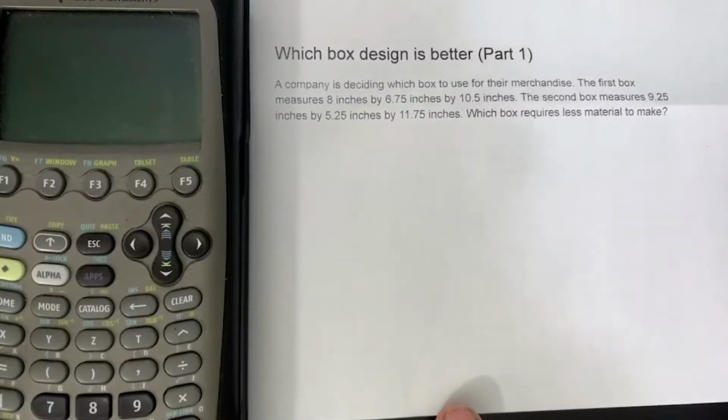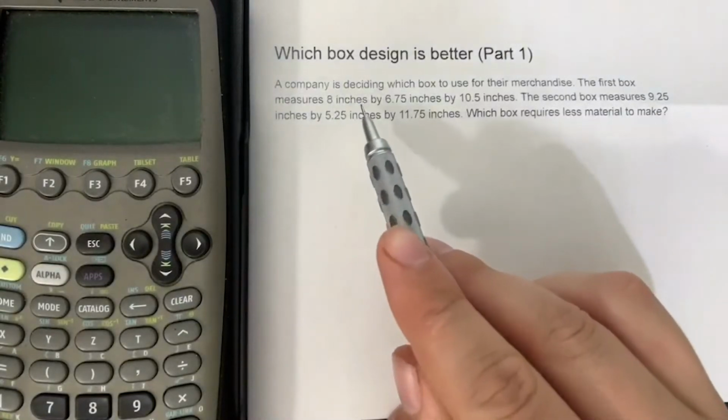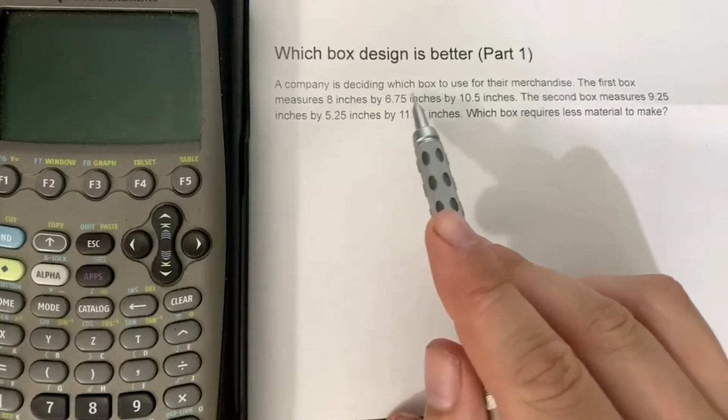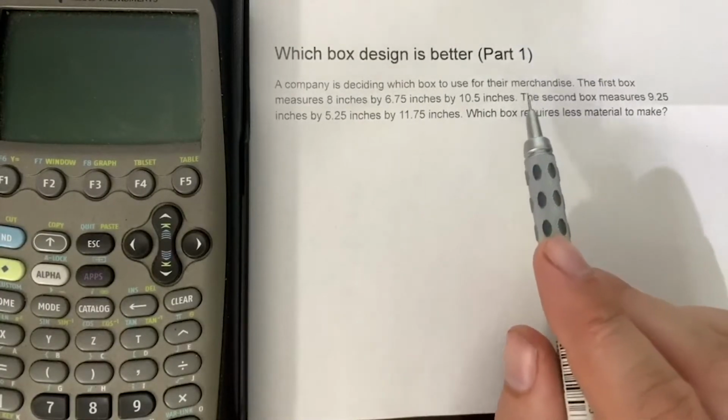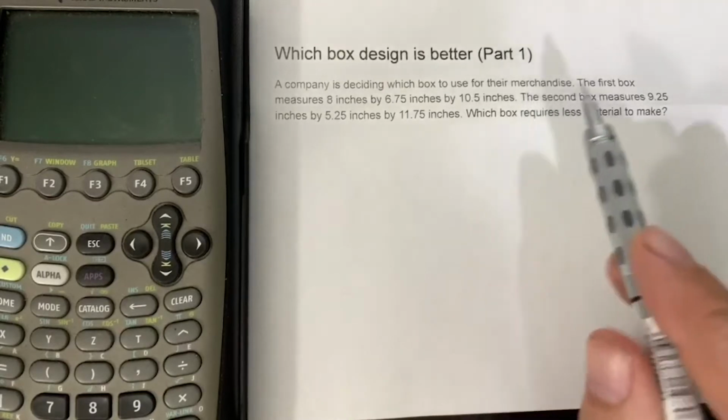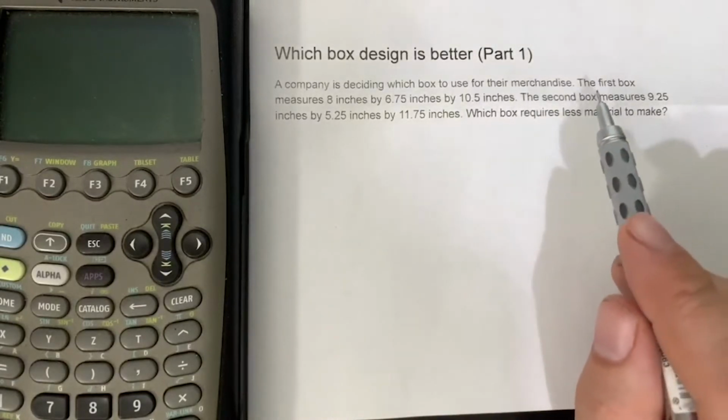All right. So recently, a company has decided that they are consulting with you regarding a box that they want to use for their merchandise. Basically, what's going to be a better design? So they've already come with kind of two options.